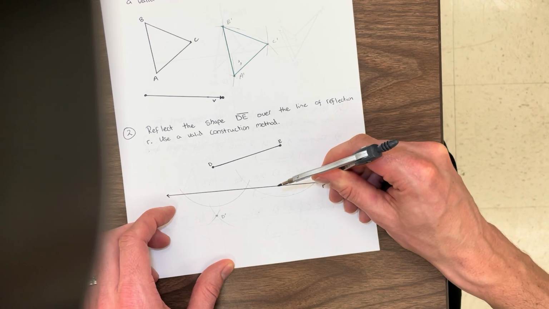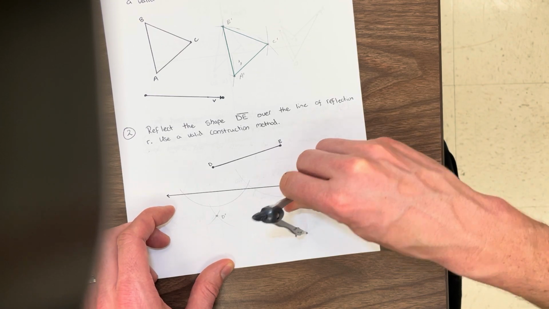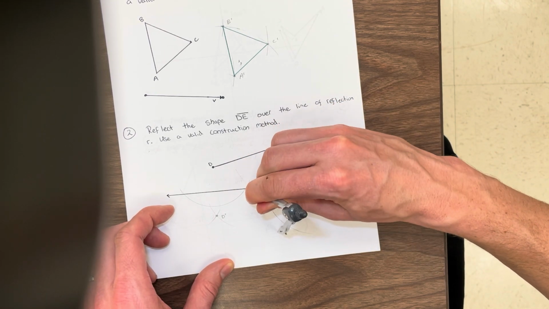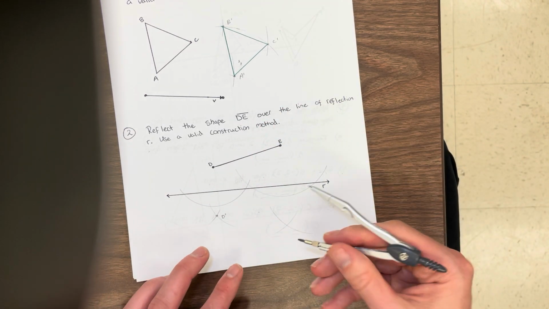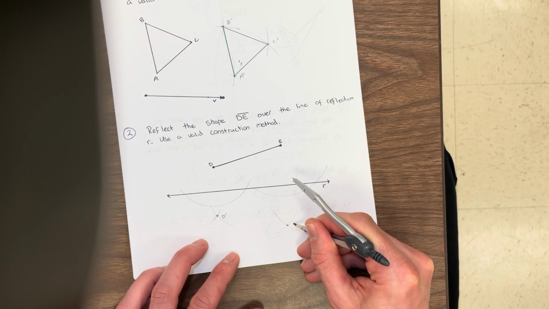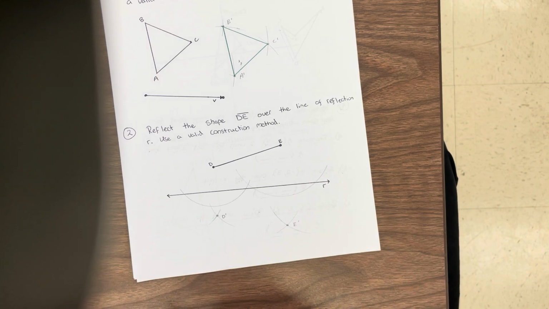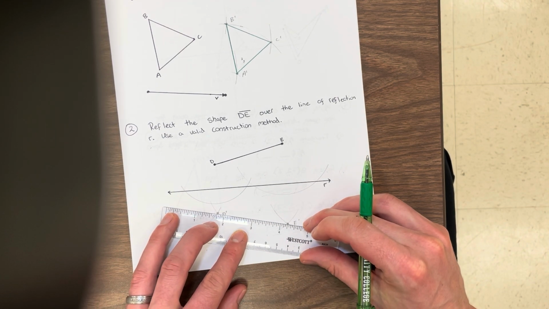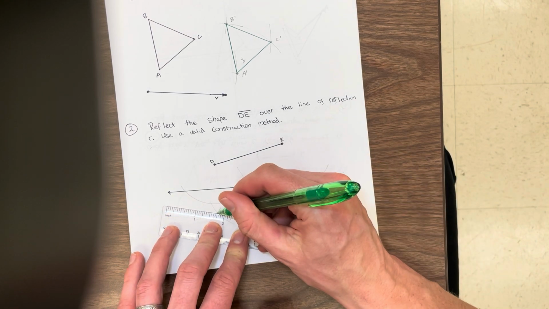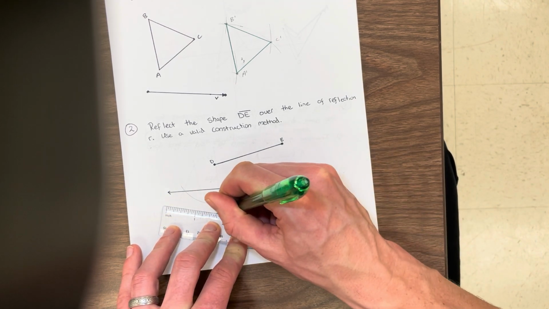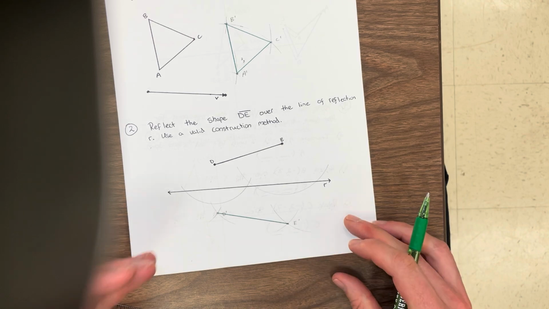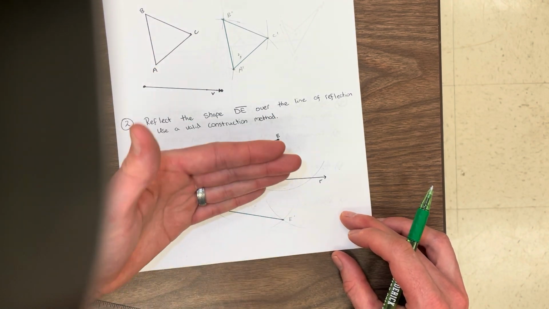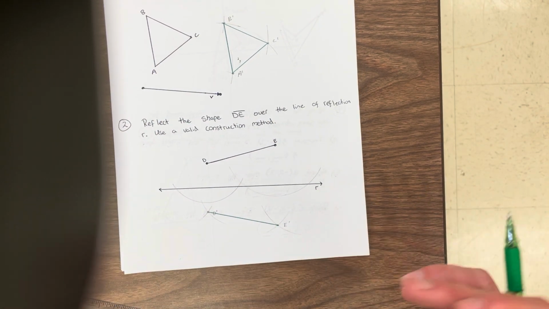So where your 2 points of intersection are, draw 2 more arcs that are the exact same size. That's our point E prime. And then just connect them to make your image. If it's a triangle, you would just repeat it for 1 more point and then connect to make your triangle. So you should notice that your shape has flipped over the line of reflection. That's the key thing.